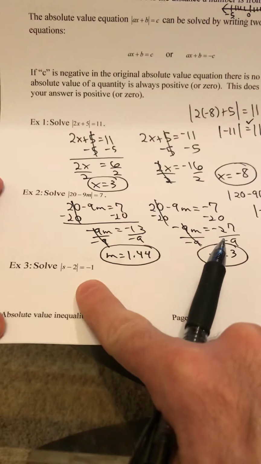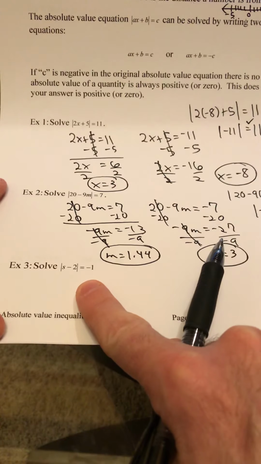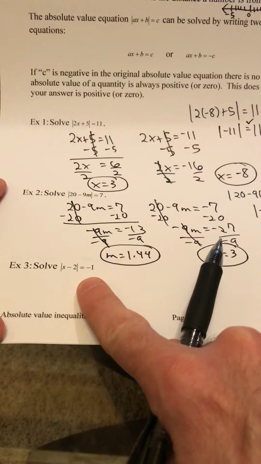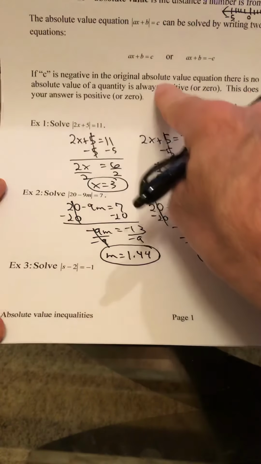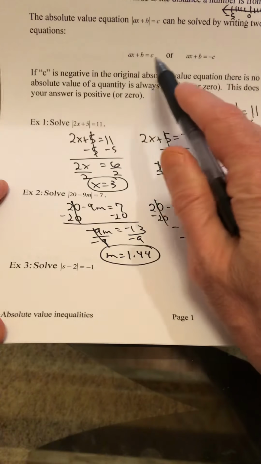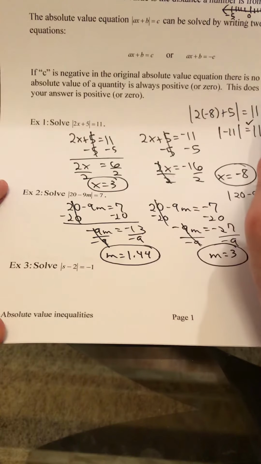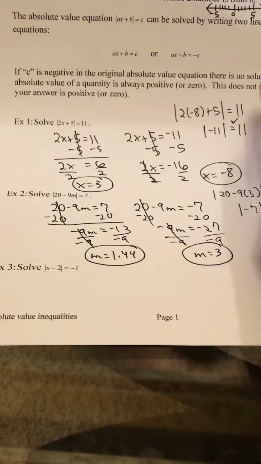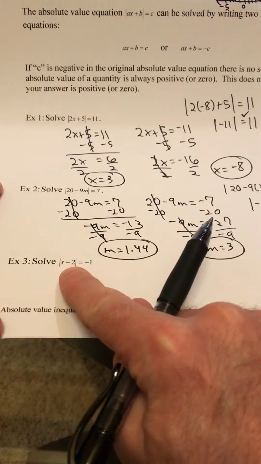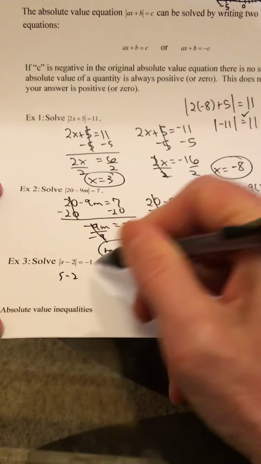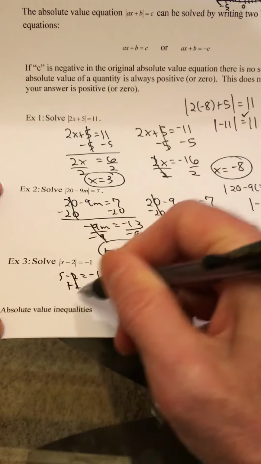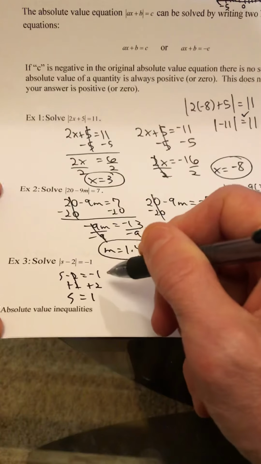All right, now, coming down to question number 3. Here is where we're now going to go back up to the statement up here. If c is negative in the original absolute value equation, there is no solution. I'm going to actually show you that. If I add the 2, s = 1.